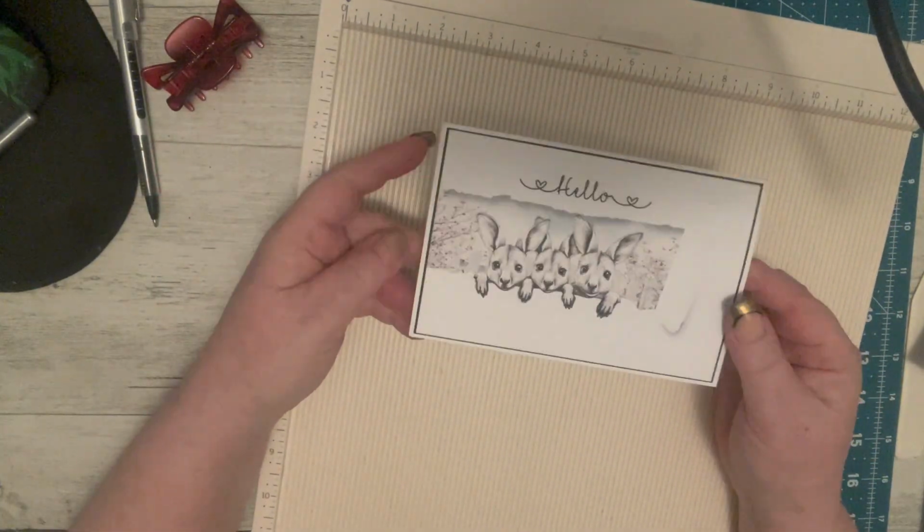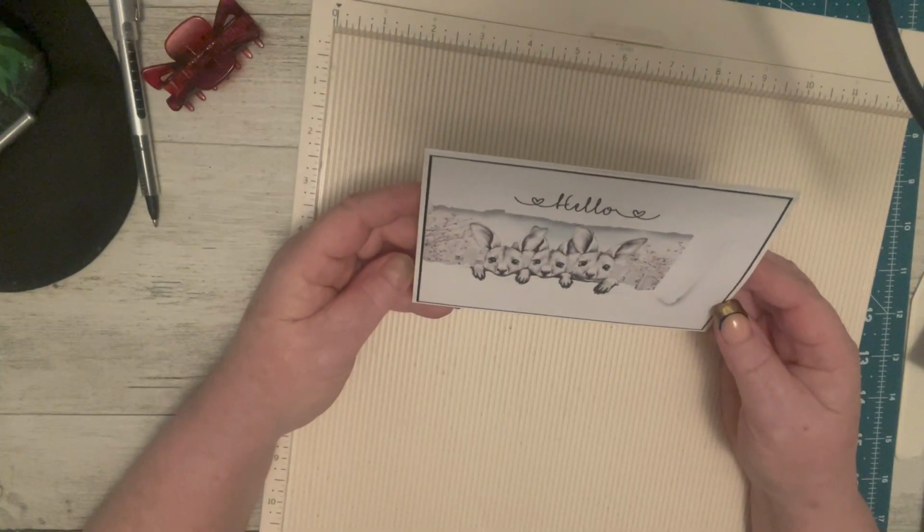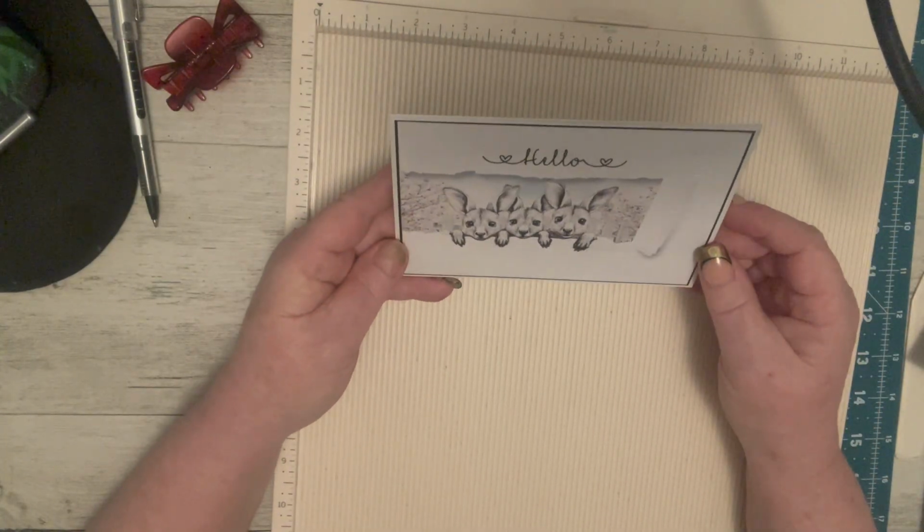And how I use these, I've got a couple of pen pals that I just send them a letter to stay in touch.